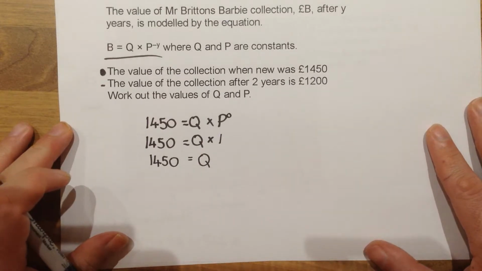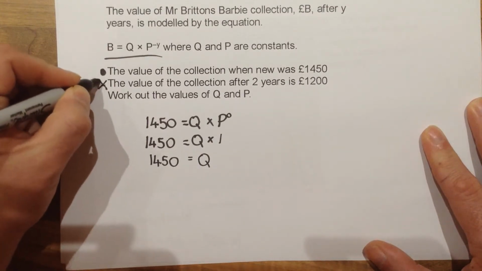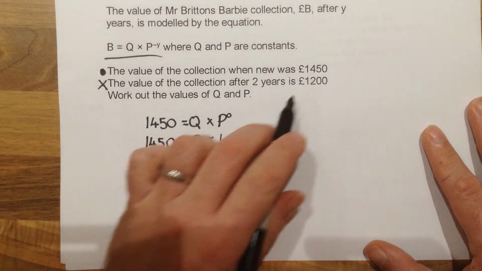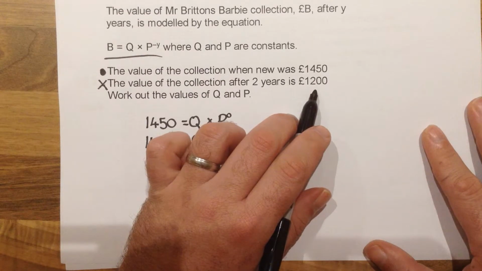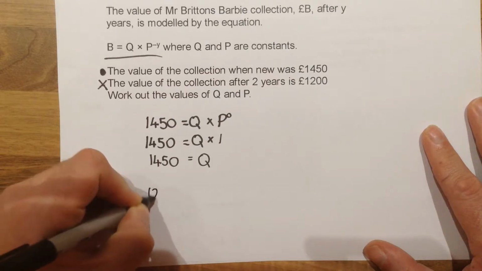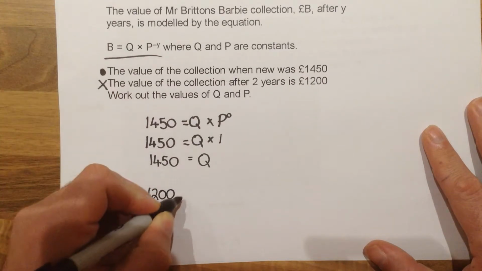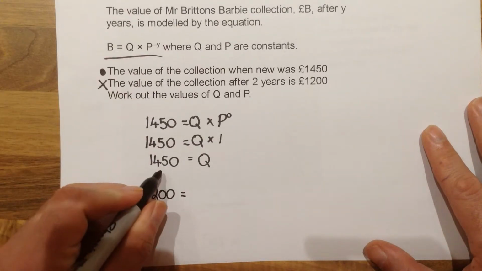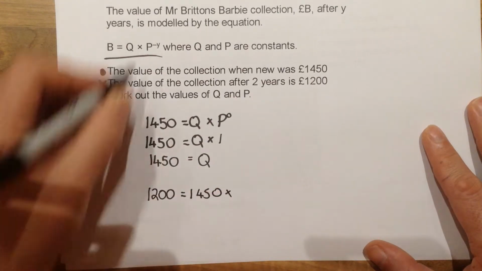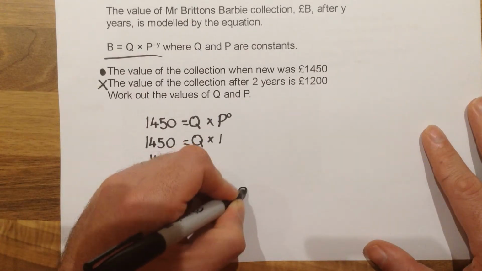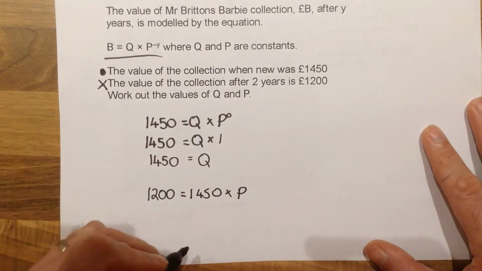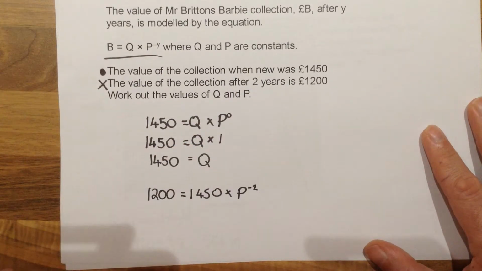What we can now do is work on this second set of details. So this time it says that the value is £1,200. So I'll take our formula again and replace the letter B this time with 1,200 equals Q, which we have now found out is 1,450, times P, we don't know what this one is yet, to the power of minus Y. If it is 2 years old, that would mean minus 2.